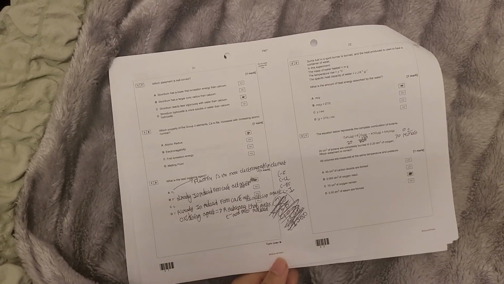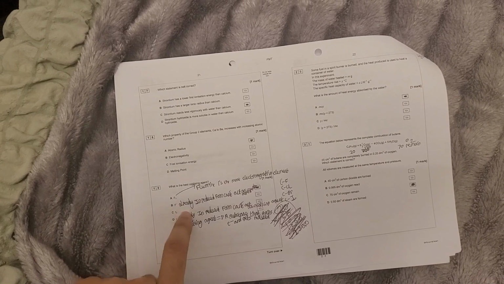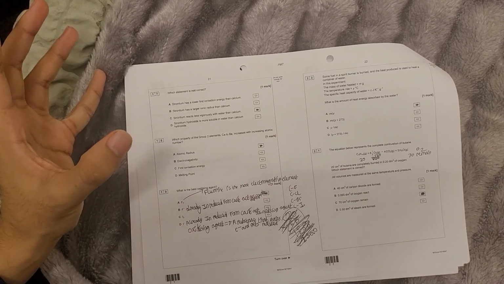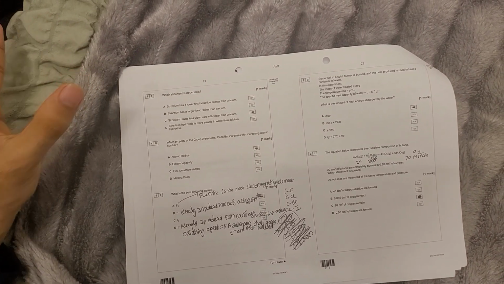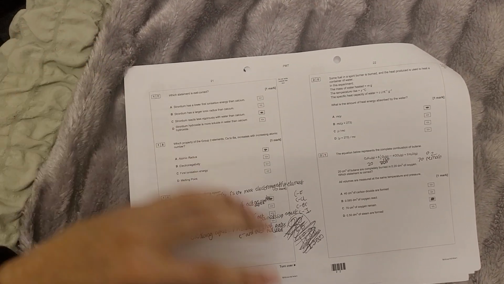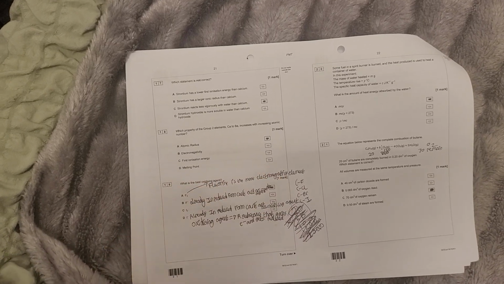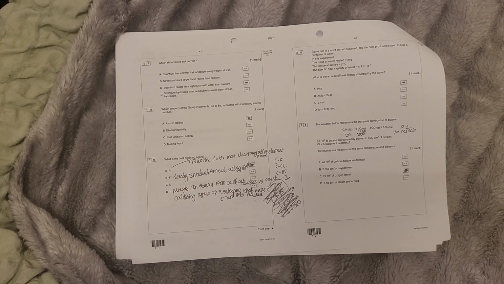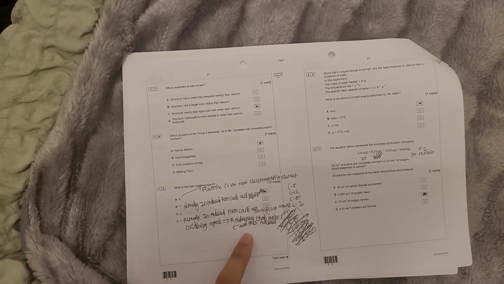Now this one, well, F minus and I minus, are they oxidizing agents? What is the definition of an oxidizing agent? This is where your knowledge of definitions comes into play, even for just 1 mark in these multiple choice questions. An oxidizing agent is a substance that gains electrons and gets reduced.